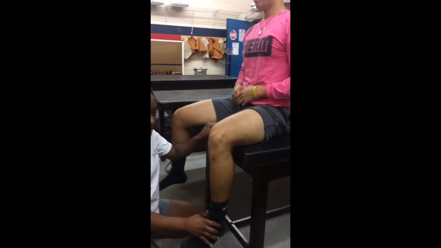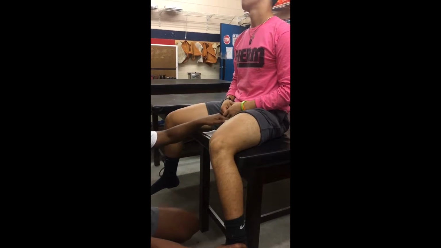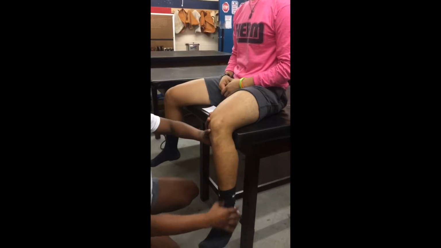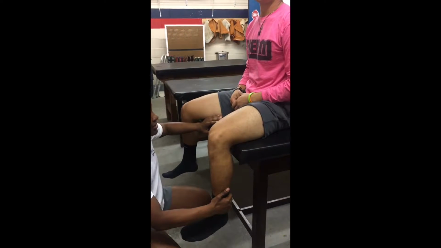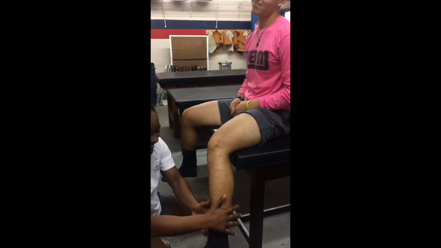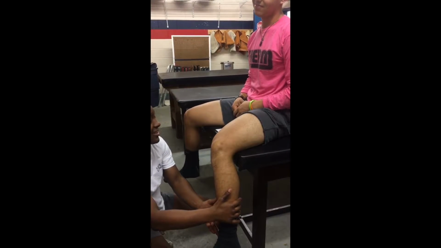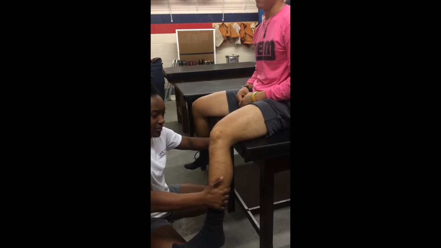Internal rotation. So I'm gonna internally rotate his hip and turn his foot out, and I'm gonna ask him to hold this for 5 seconds. All right, ready, go. All right, hold this, and then I'm gonna try and push you out of it. Okay. All right, ready, go. 1, 2, 3, 4, 5.